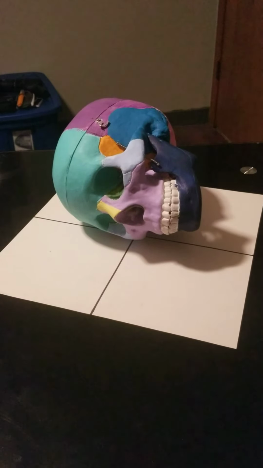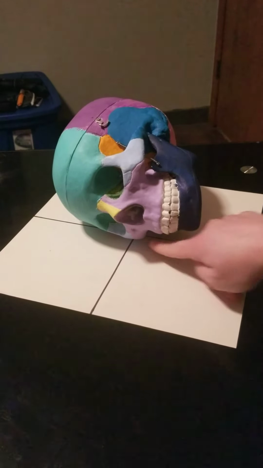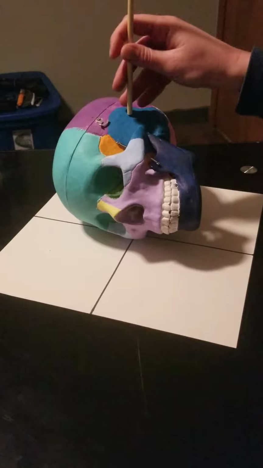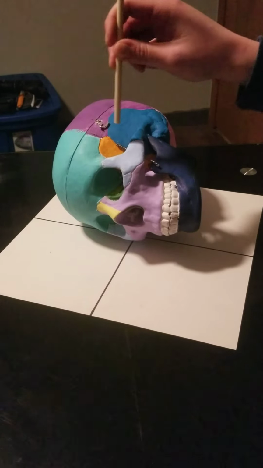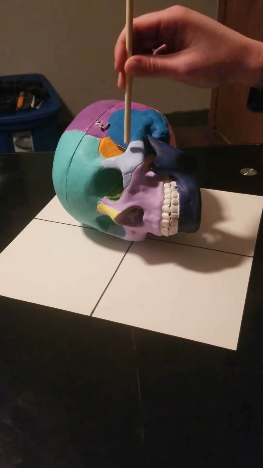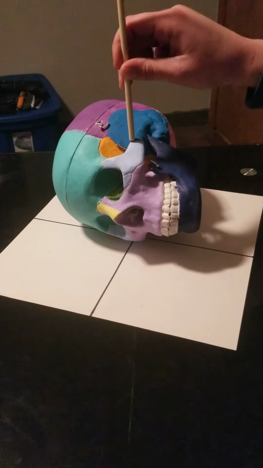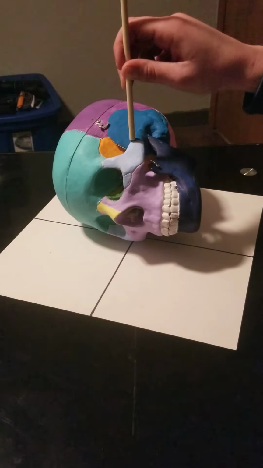And then I'd want to center to the zygomatic bone. I'd want my central ray to enter midway between the outer canthus on the zygomatic bone and the EAM, so roughly about right there.